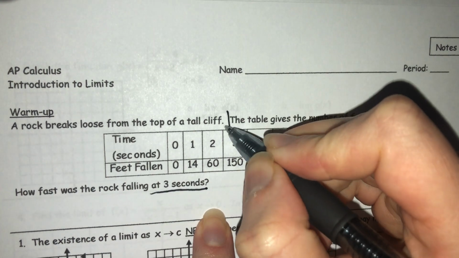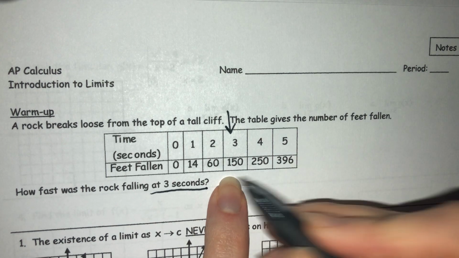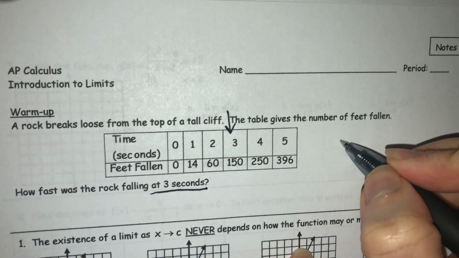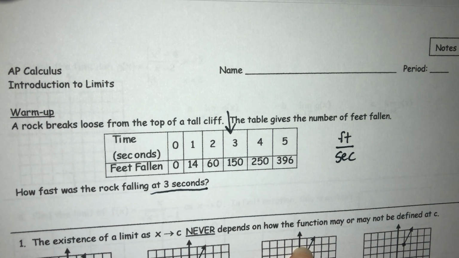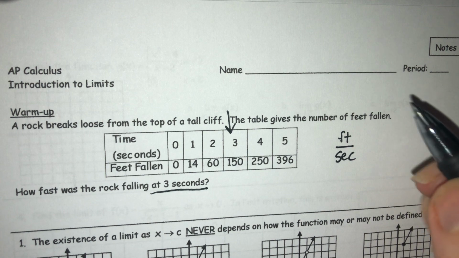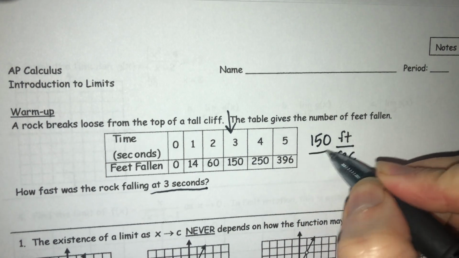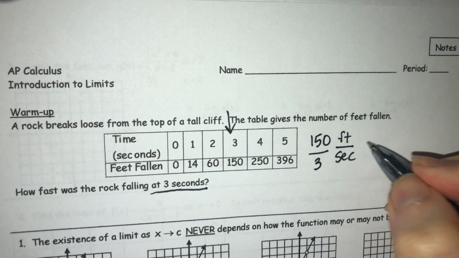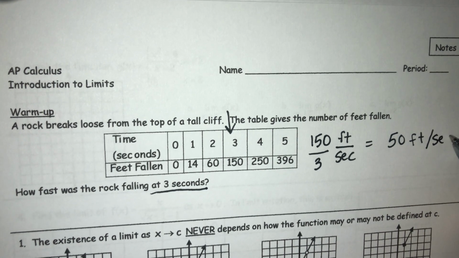So I'm going to go to my table and look for the time of 3 seconds and then say, well, if it's falling in feet per second, that means I'm going to take the number of feet and divide it by the number of seconds. So that's going to be 150 feet divided by 3 seconds, which equals 50 feet per second.